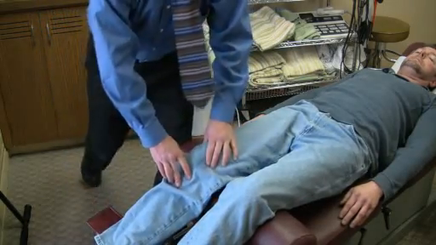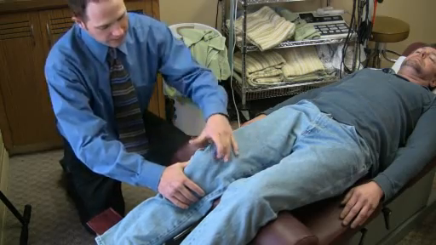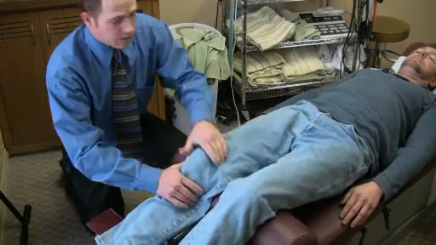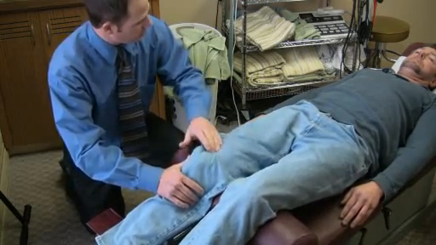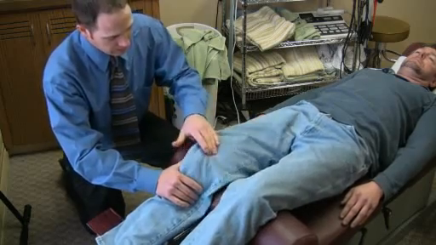So what we want to do to treat that is move the patella where it needs to be and get in there. Unfortunately, this is not an easy process, and he could tell you that it hurts a little bit sometimes. But his knees aren't really that bad. We're just showing you right now.